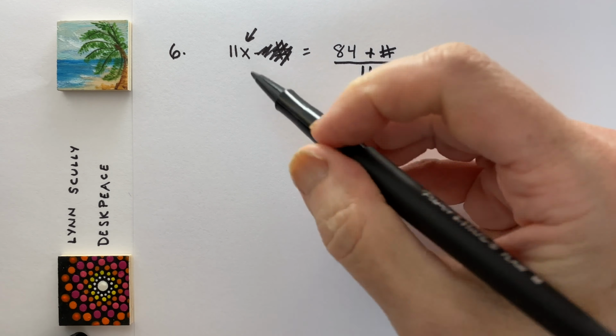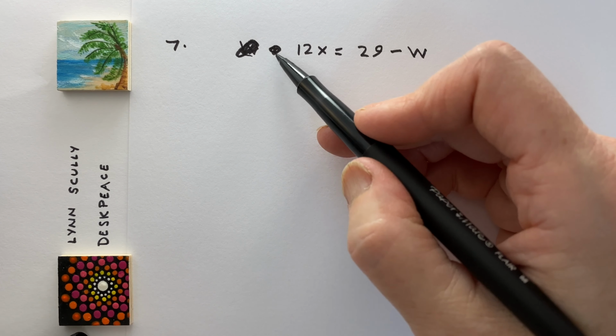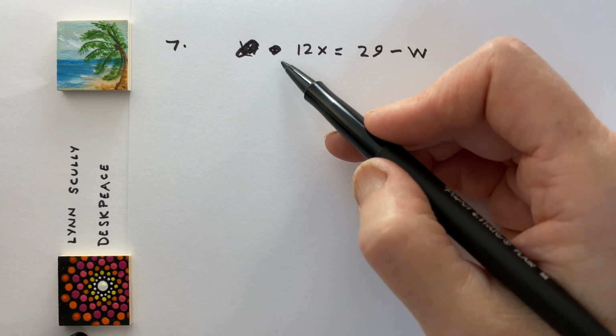Number 7, w plus 12x equals 29. I want to solve for x. W is attached by addition, move it by subtraction to the other side of the equal sign. And I can get rid of the plus sign if I want, or leave it there. Now I want to get x alone. 12 is attached by multiplication, move it by division to the other side of the equal sign. I'm done. X is alone, and the answer is 29 minus w over 12.